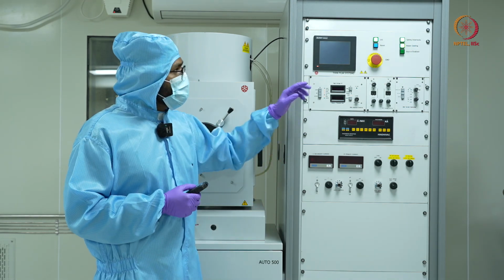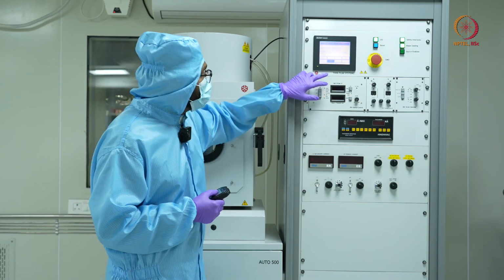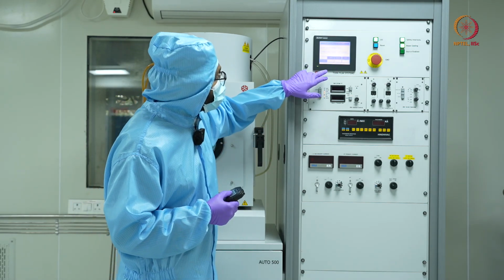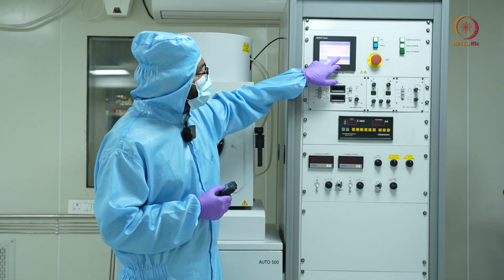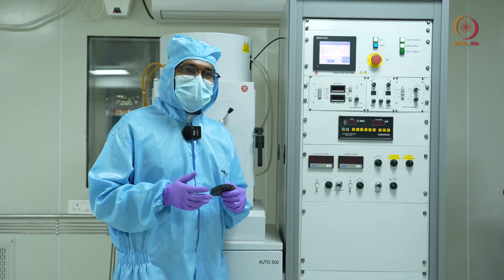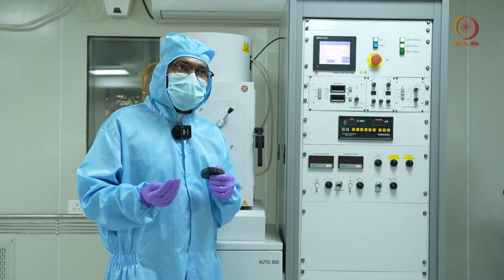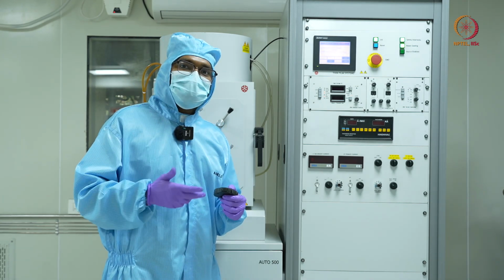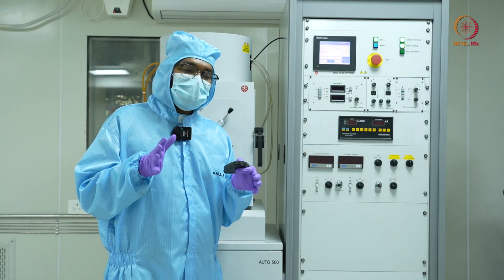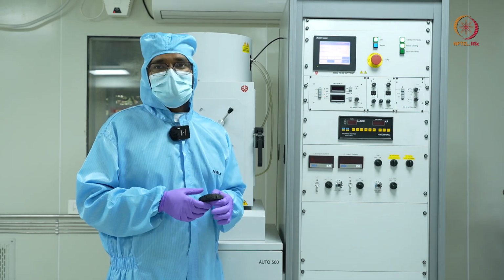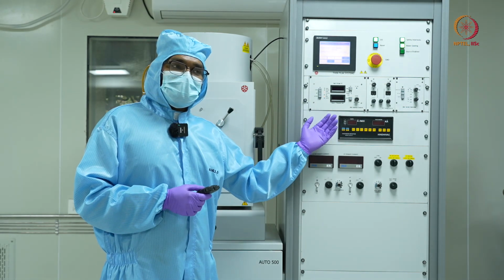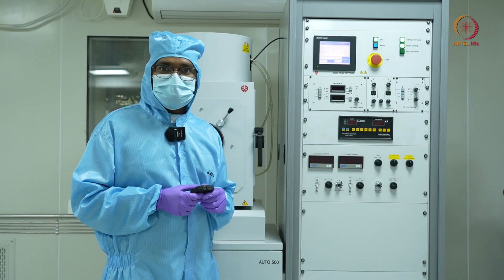So before taking out my sample, I'll just seal and start the cycle. Probably for about a minute or 2, I'll keep it on cycle. When the temperature comes back to normal, I'll vent out the chamber and take out my sample.